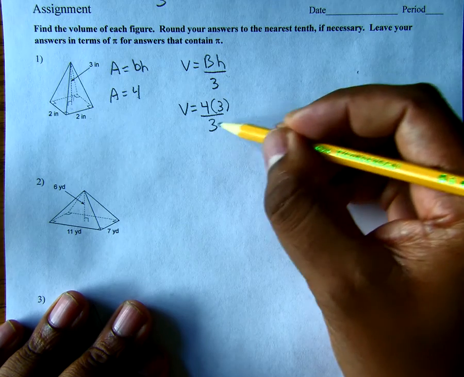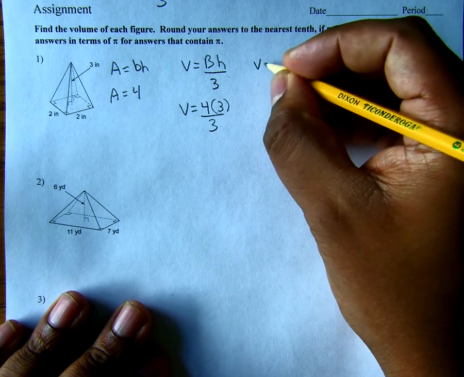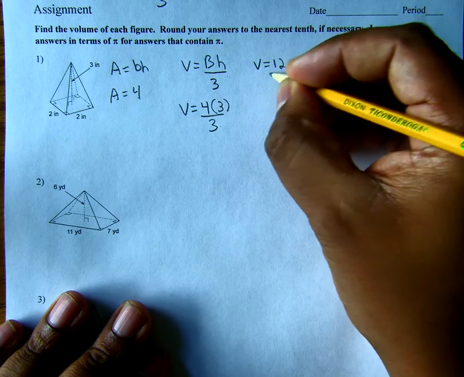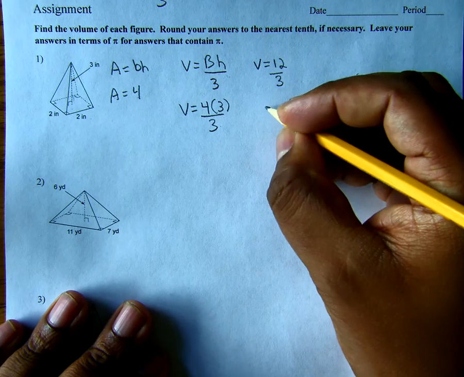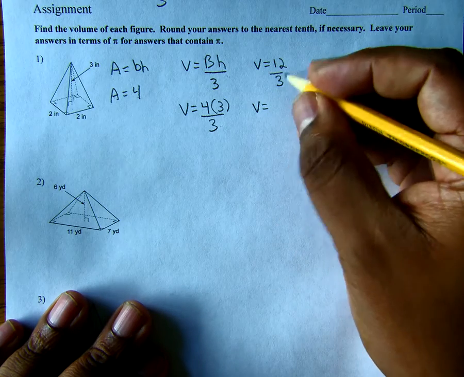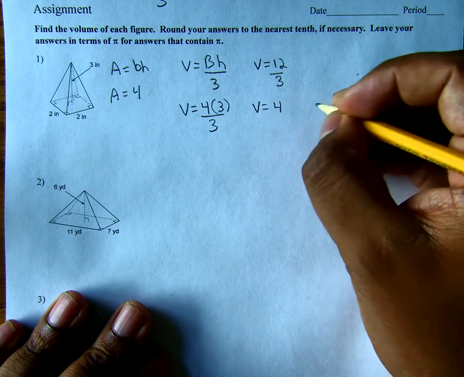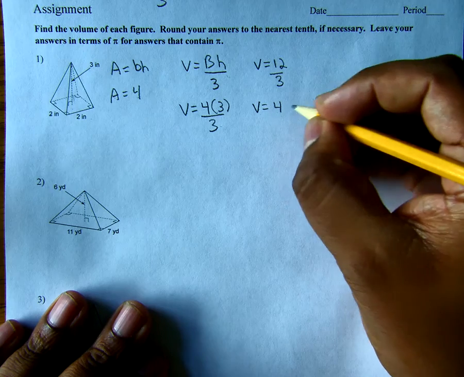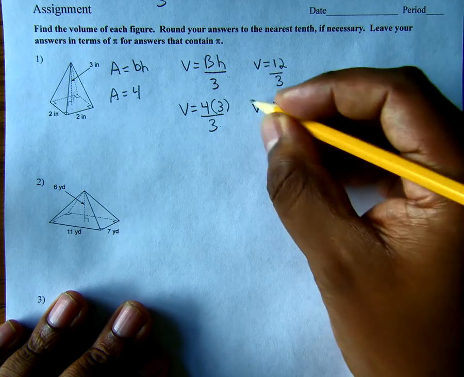Now I just do these calculations, and that's going to get my volume equal to 12 divided by 3, which is 4. So my volume is going to be 4 inches cubed.